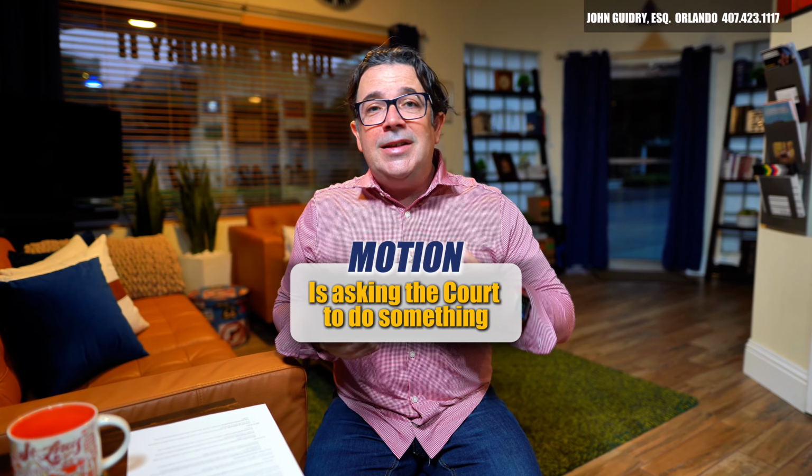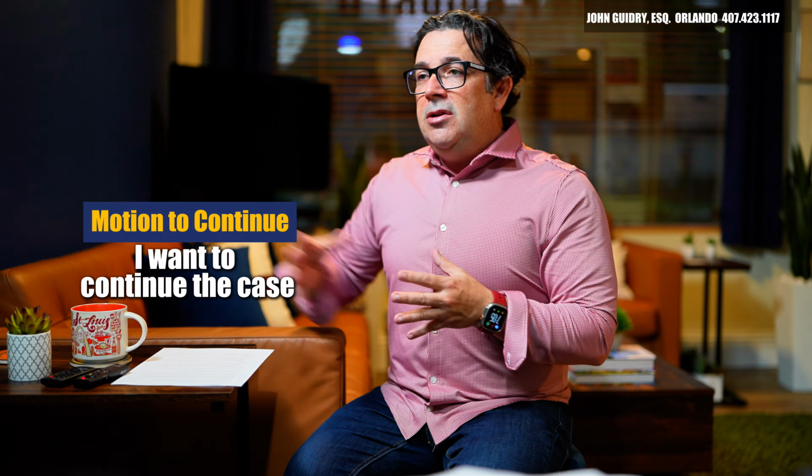Well, a motion is asking the court to do something. A motion to continue says, I want to continue the case, right? A motion to suppress says, I don't want certain evidence to be seen by the jury. I want certain evidence to be thrown out. And we call that suppression. And there's 4 basic ones.